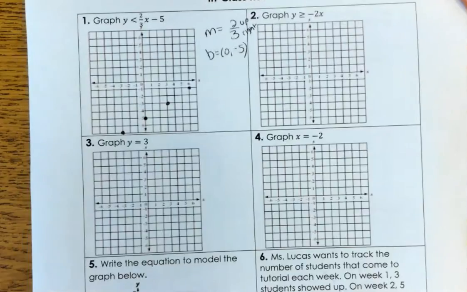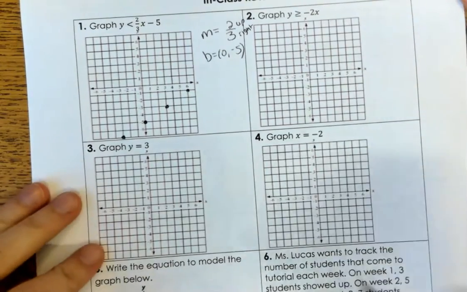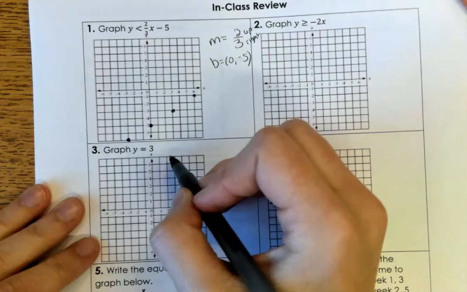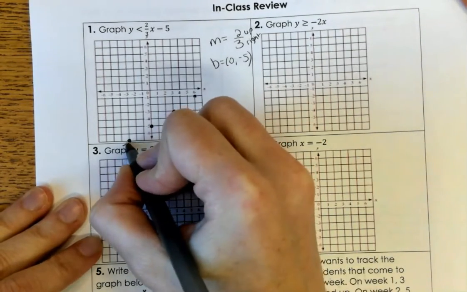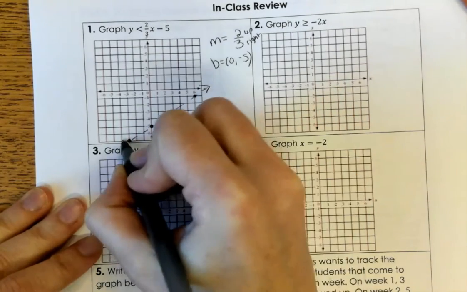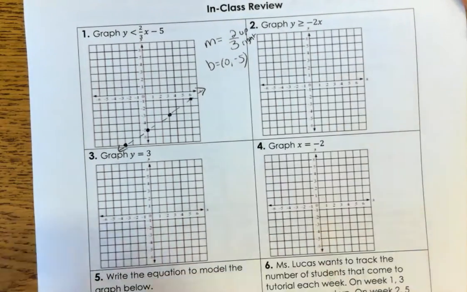So tell me, does this need to be a dotted line or a solid line based on that inequality sign? All right, dotted. Remember, if there's no equal to sign underneath it, it's got to be dotted because it cannot be on the line. So I'm going to go ahead and connect these with a dotted line. If you wrote a solid line, that would be incorrect. It has to be dotted.